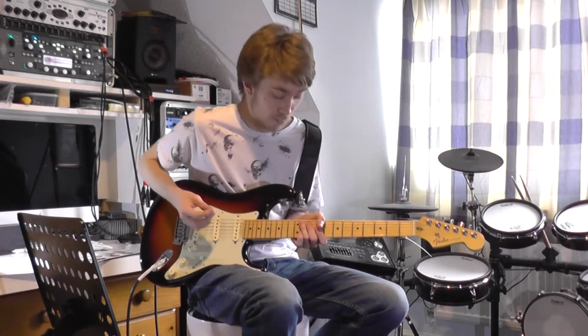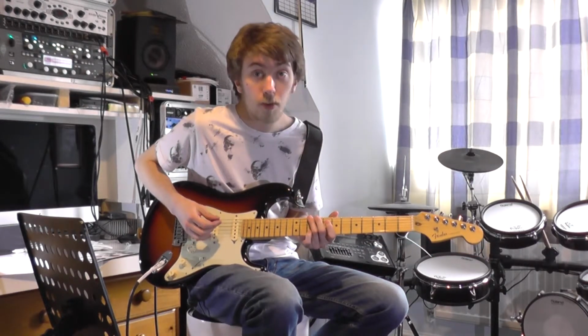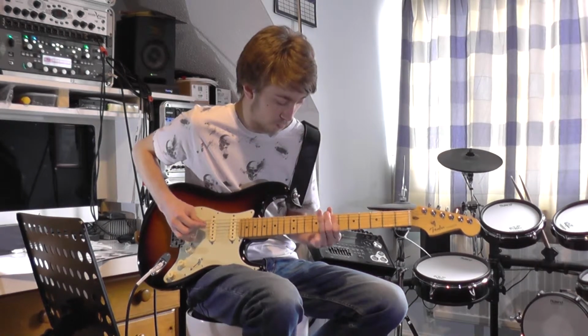Now for the Dorian mode, which is the second mode, that starts on the second note of that scale, which is the D. So you start on the D and you end on the D note. So like this.